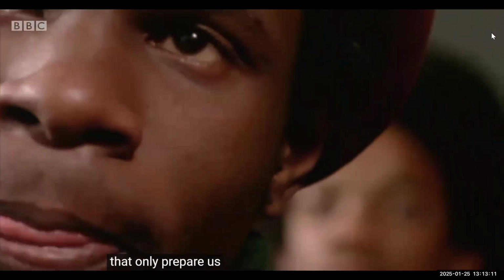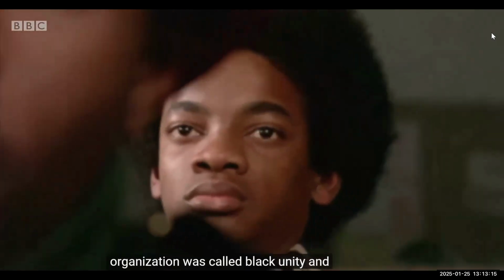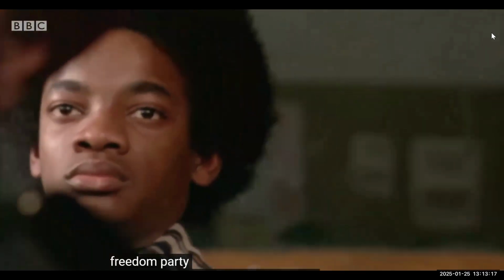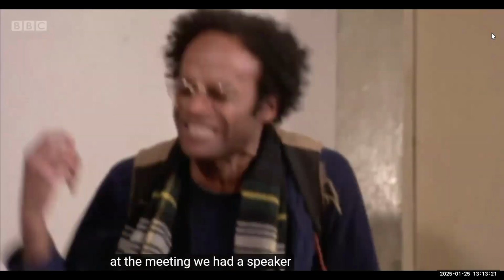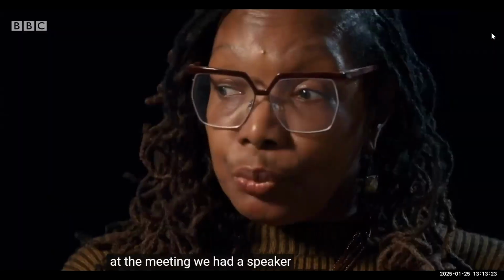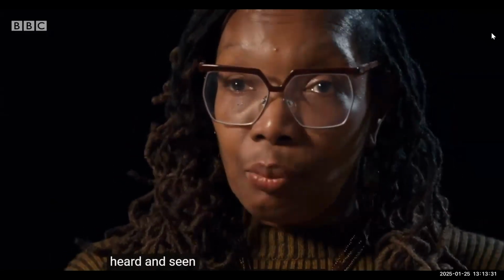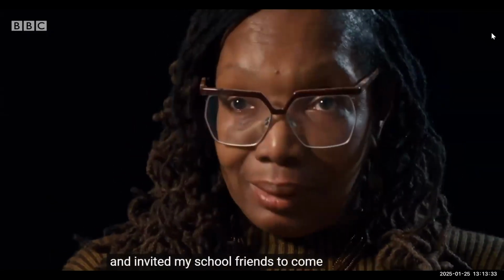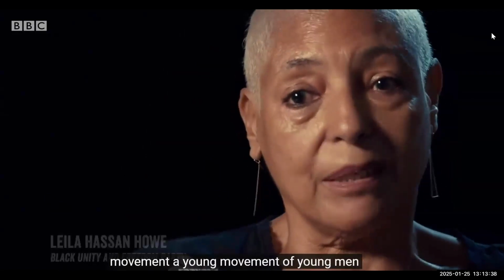It was in southeast London. The organisation was called Black Unity and Freedom Party. There were predominantly young men, and at the meeting we had a speaker. It was like an awakening. And I just went back all full of excitement about what I had heard and seen, and invited my school friends to come with me the following week. There were lots of us. It was a young movement of young men and women.